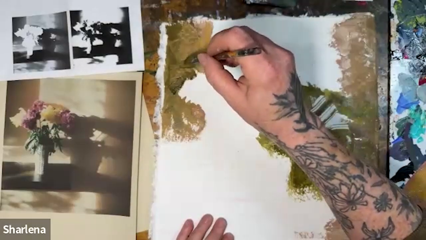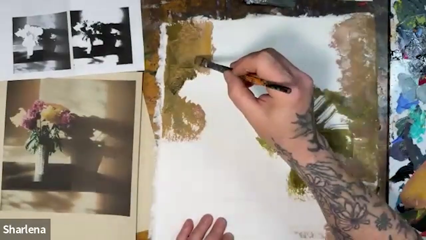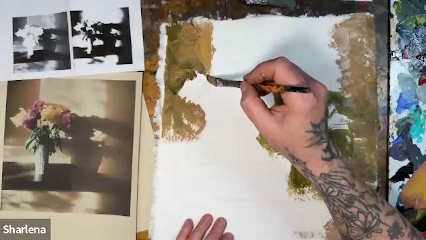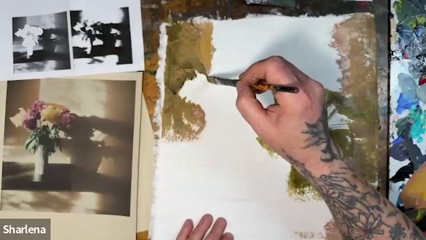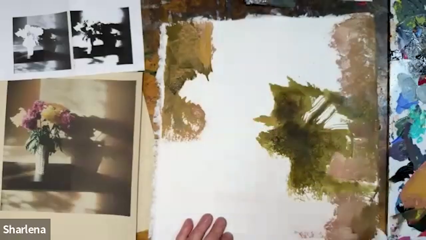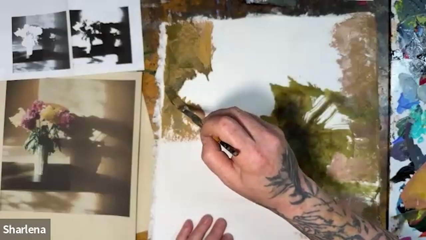As I bring in that wall color on the left, especially, I can really see where the flower edge is. It's a hard edge. So this is almost like painting around the flower, like a contour.